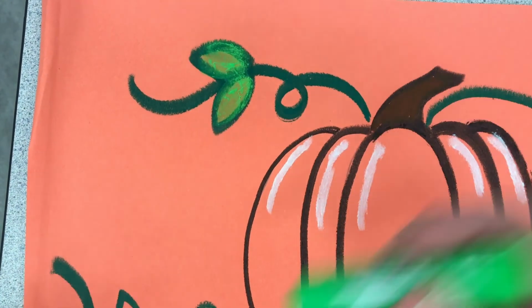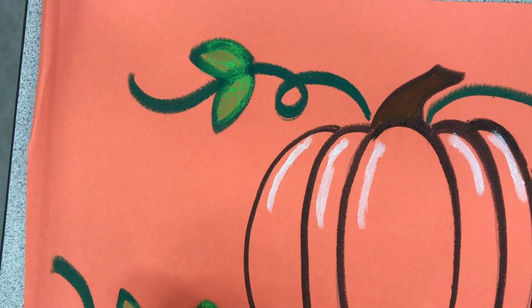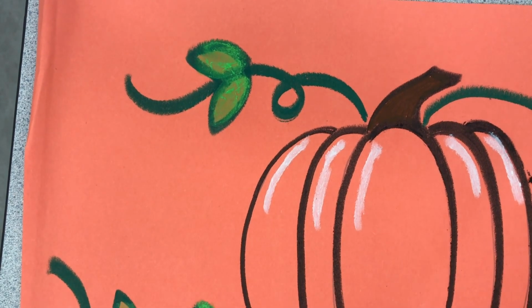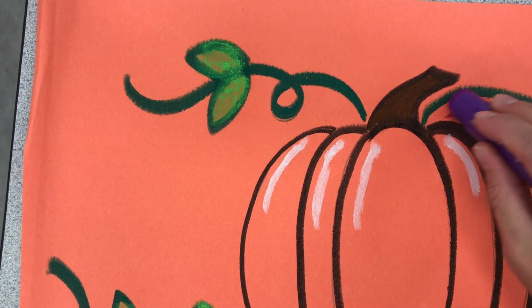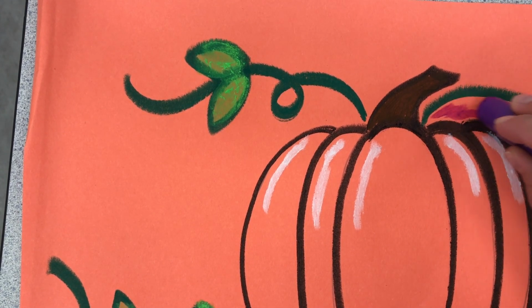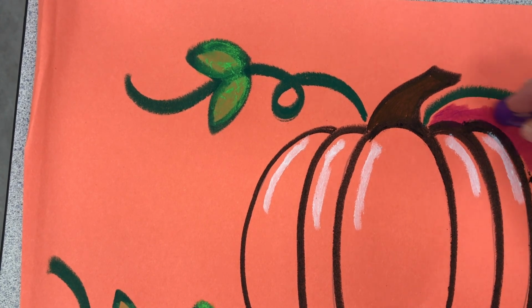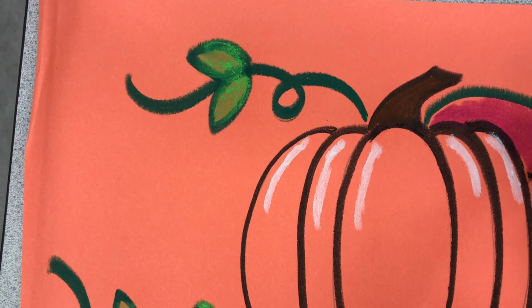This will dry really fast. The colors usually don't mix together, but if they mix together, that's okay too. You can paint the background, or you can leave it if you want to. I'm going to paint mine purple. You can do rainbow. There are a lot of different things you can do.